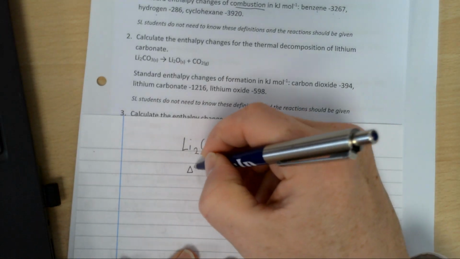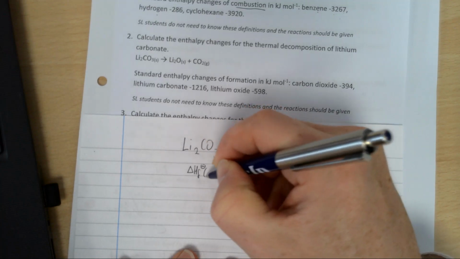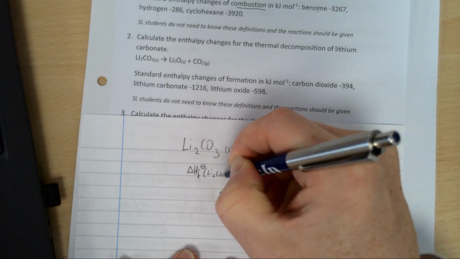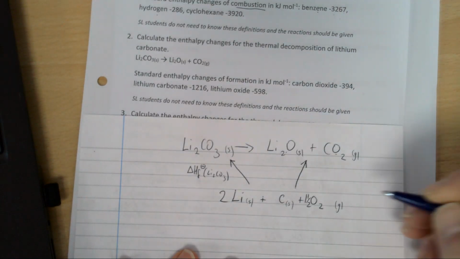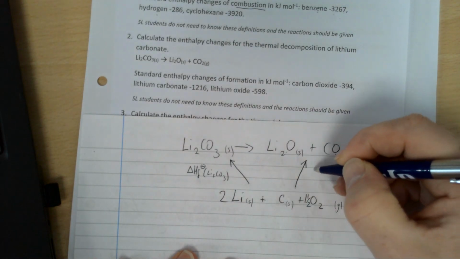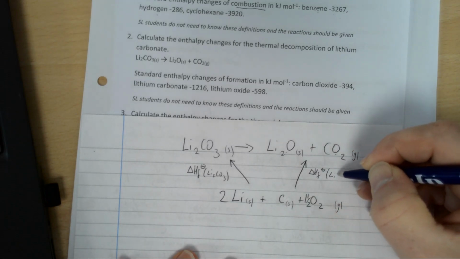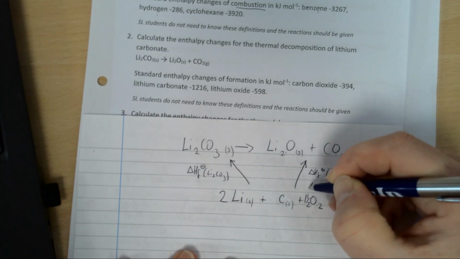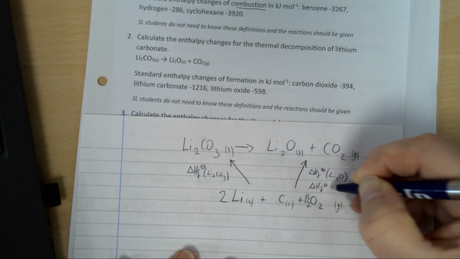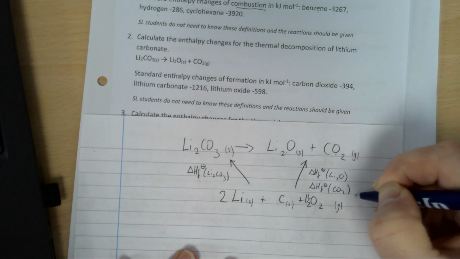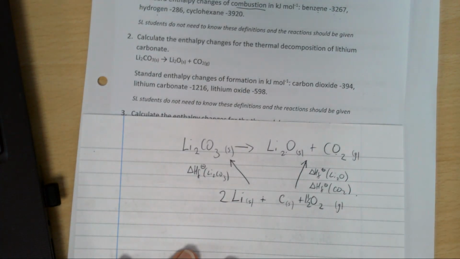So this arrow here is the enthalpy change of formation of lithium carbonate, and this here is the enthalpy change of formation of lithium oxide, and the enthalpy change of formation of carbon dioxide. That's what those arrows are. I don't need to double anything up or triple anything because there's only 1 mole of each of them. The coefficient is 1 in each case.